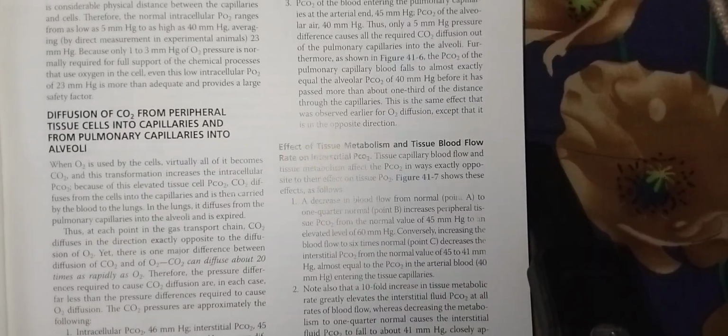case far less than the pressure difference required to cause oxygen diffusion. The carbon dioxide pressures are approximately the following. Intracellular partial pressure of carbon dioxide 46 millimeters of mercury. Interstitial partial pressure of carbon dioxide 45 millimeters of mercury.